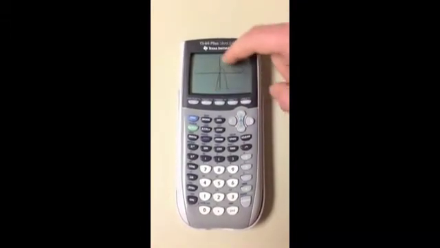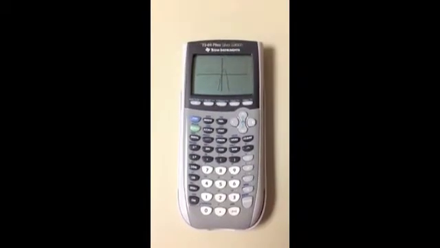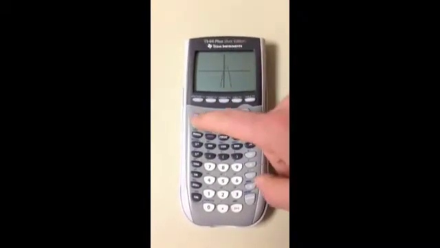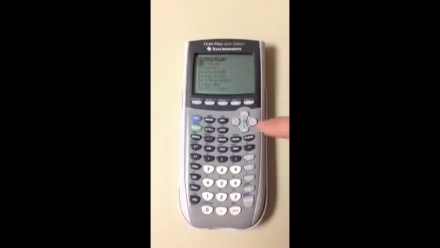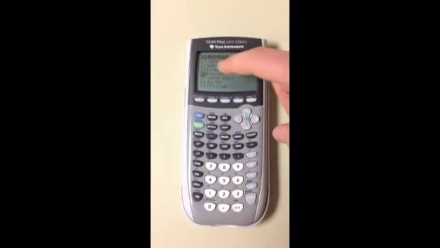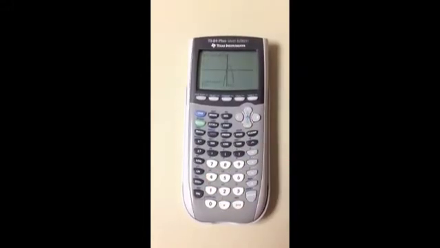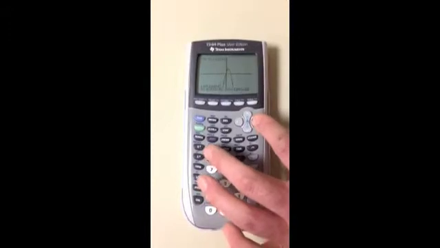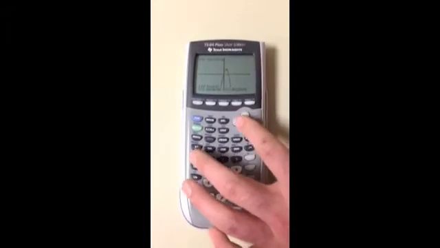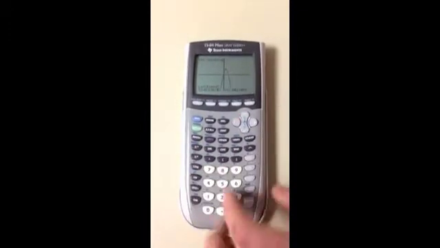Here's your graph. As you see, it is upside down, so we're going to find the maximum. Press the second button, then the trace. This will take you down to your maximum. You will find your highest point. Oh, there she is.